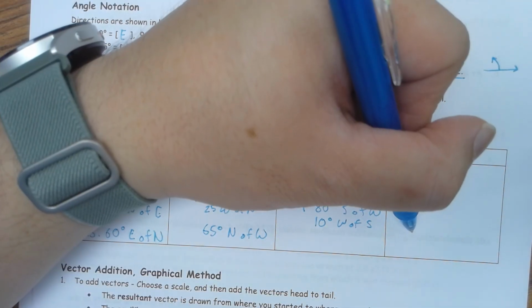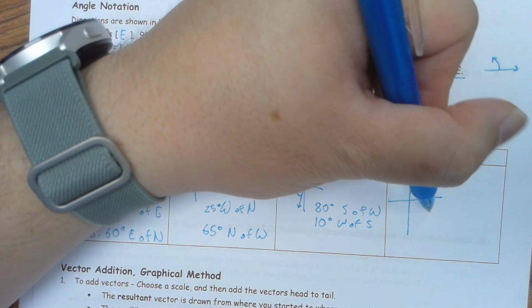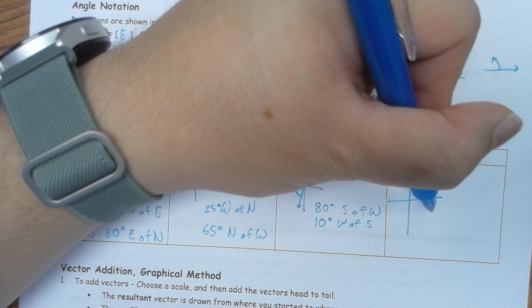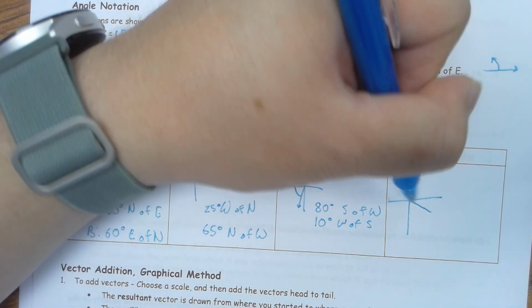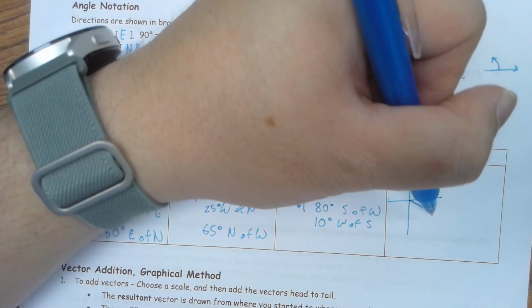And 335 is not too far off from 360, a full circle. We are 25 back, 5, carry the 1. Yeah, 25 back.